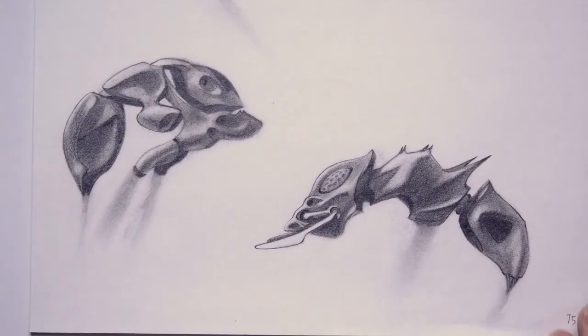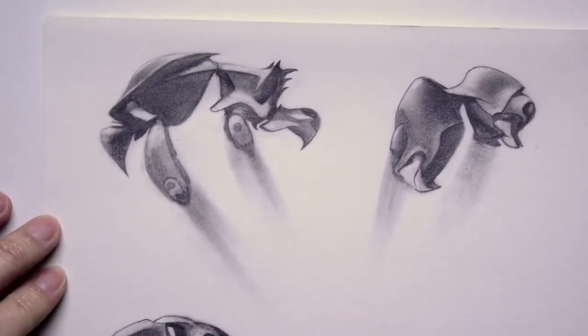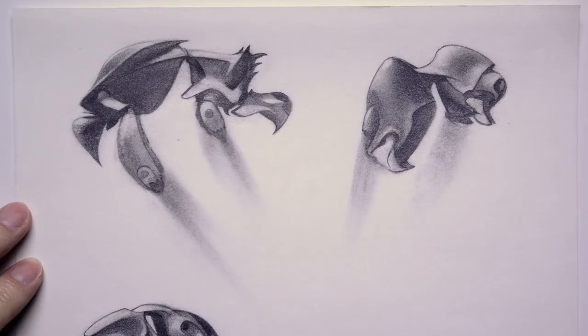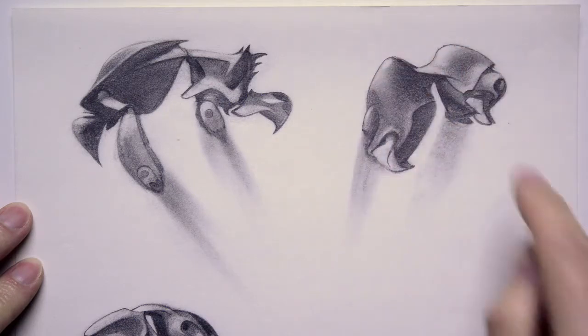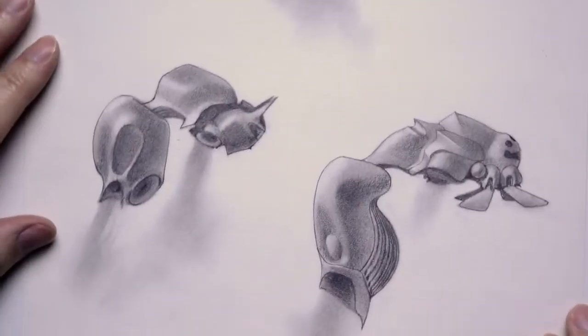These were some little ships, ant-inspired spaceships that I did for my book Liftoff. Those are all just graphite sketches, and you can see I'm trying to do very little line work here, but I'm trying to sculpt and show the design with mostly value changes. And that's what's so easy to do with graphite.